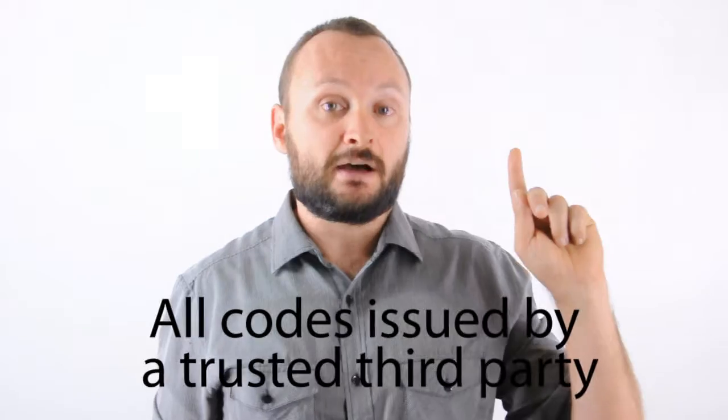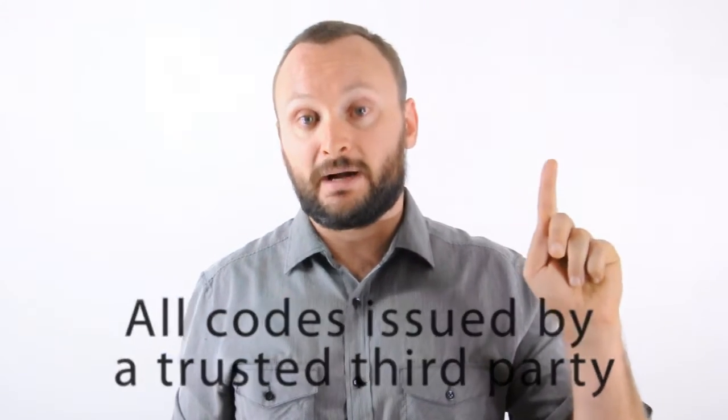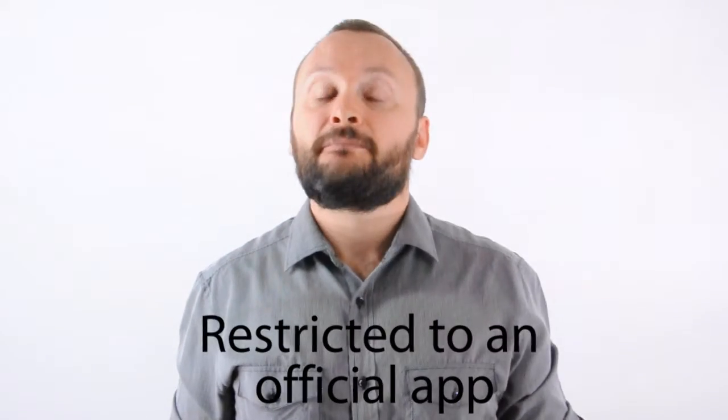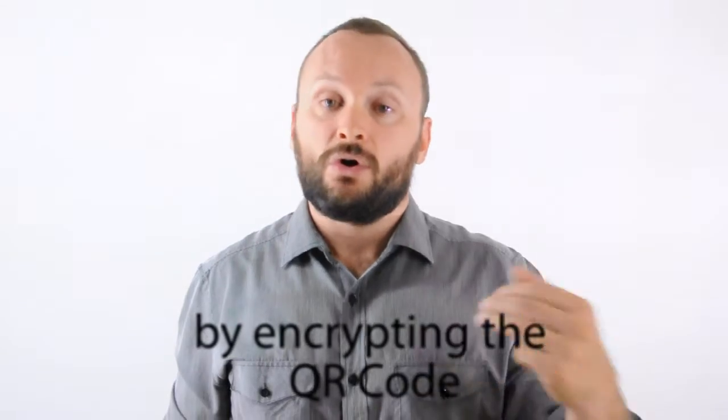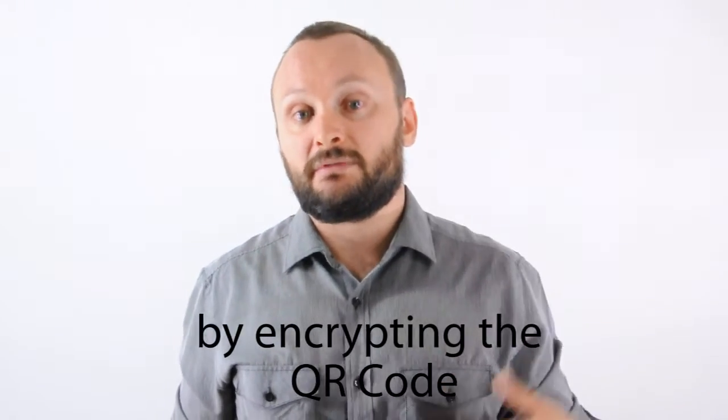So the solution to make it bulletproof involves three things. Firstly, to have all codes issued by a verified third party, a single third party. Second is you would have to create an official app to scan the codes. And the third is the codes would be encrypted through various different means so that only the official app can read it. And then it becomes impossible for anyone to create a fraudulent QR code. So there's a few variations on this, but we're going to have a look at one particular solution in detail.